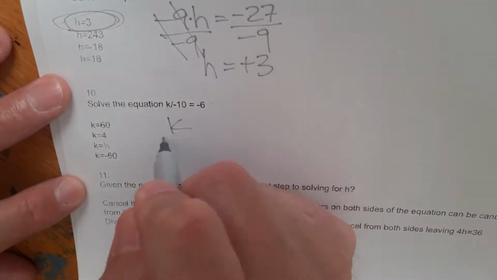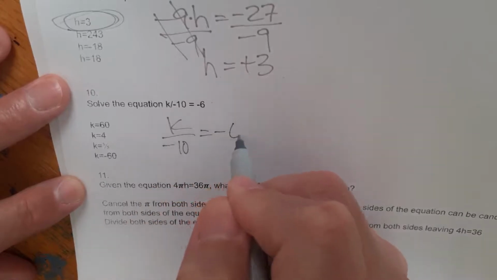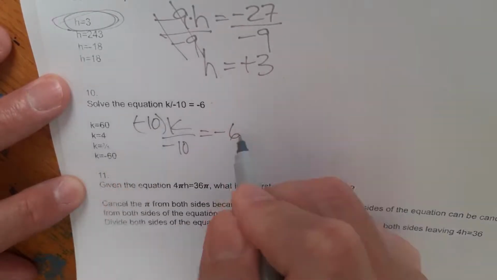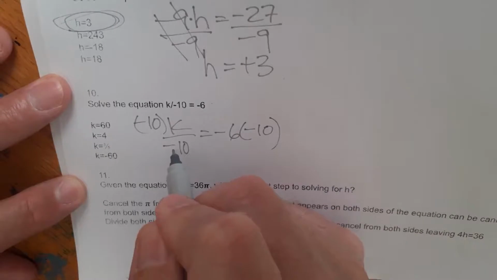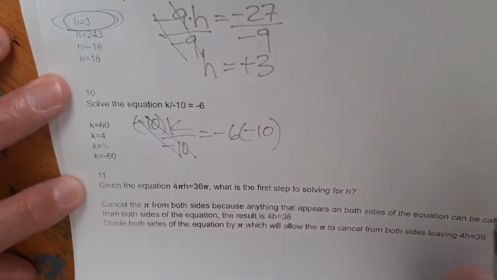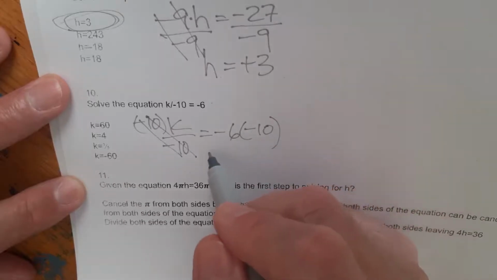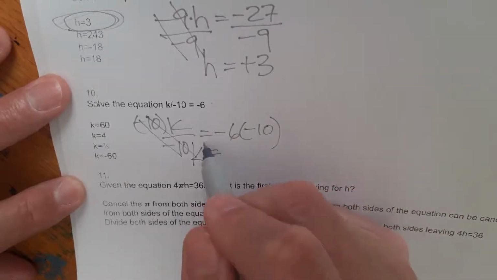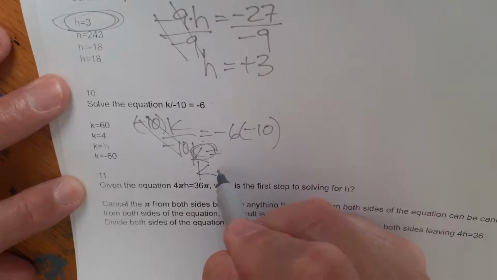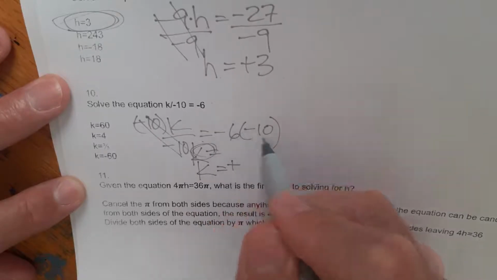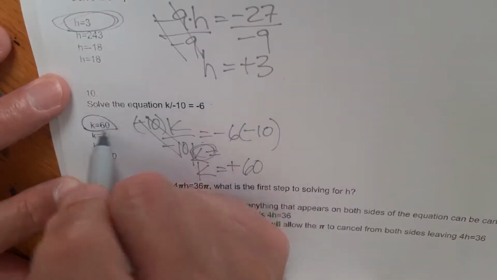Solve the equation. K over negative 10 equals negative 6. We're going to multiply by negative 10 on both sides. Why? Because now the 10 over 10 cancels out. So this was divided, we did the opposite, multiplied. And k is here. A little bit messy, sorry about that. K equals negative times negative is positive, 6 times 10 is 60.